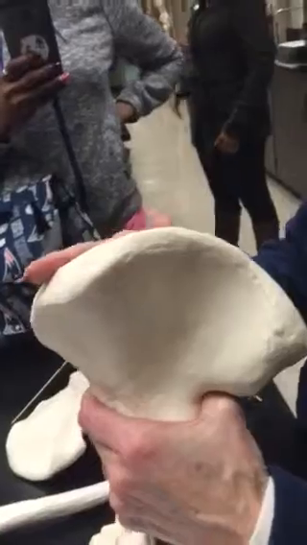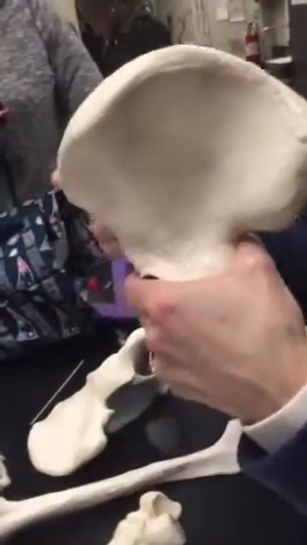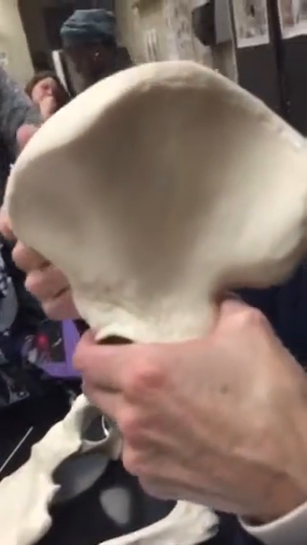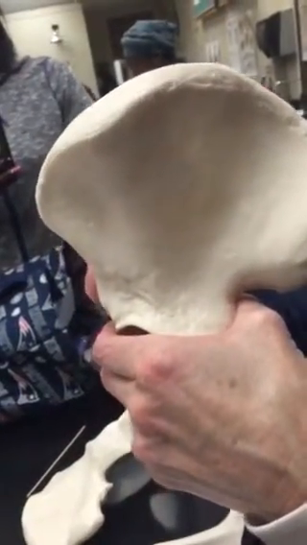And then they want you to identify the spines on the ilium. They want the anterior superior spine. So this is the front, right? So this is the front. This is superior. So this is the anterior superior iliac spine. This is the anterior inferior iliac spine. On the back, this is the posterior superior iliac spine. This is the posterior inferior iliac spine. Just the bumps.